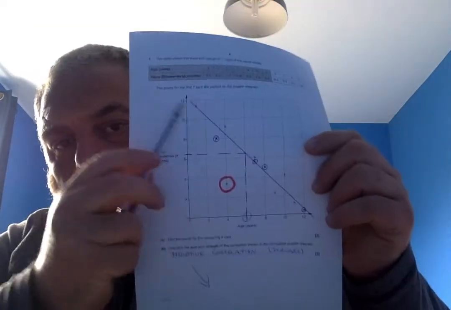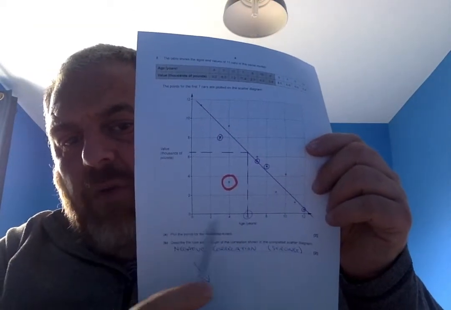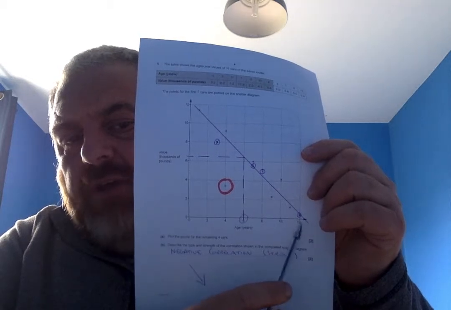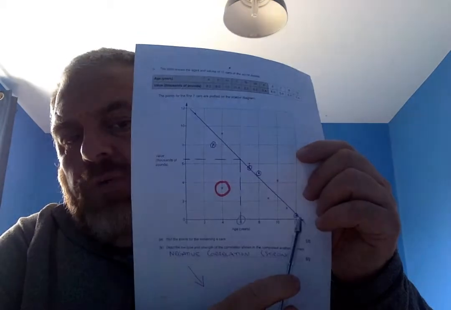And the last part says, explain the limitations of using the equation of the line of best fit to estimate the value of a car that's 16 years old. Well, basically we've got our line goes down to a value of 0 after roughly or just over 12 years. So in theory, 16 years old, the value would become negative. So the limitations are, I'm going to put only good for cars up to 12 years old.